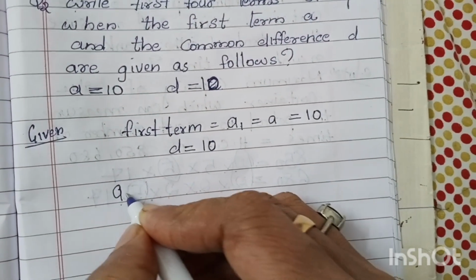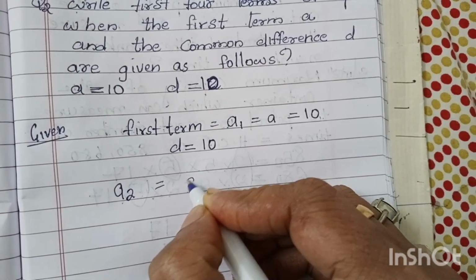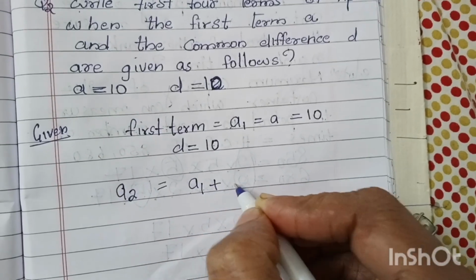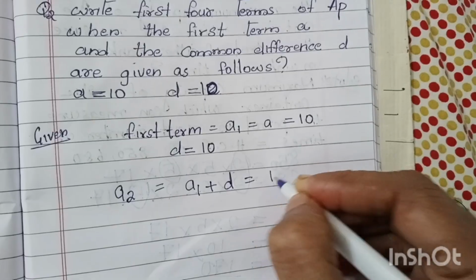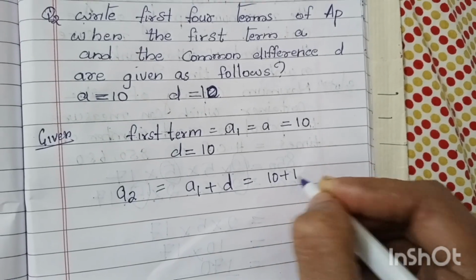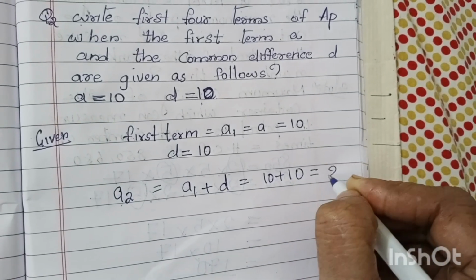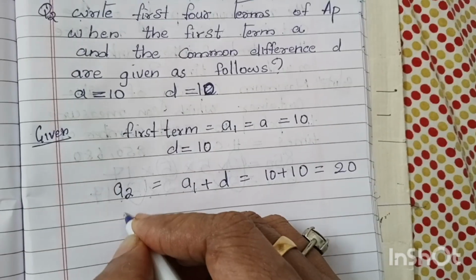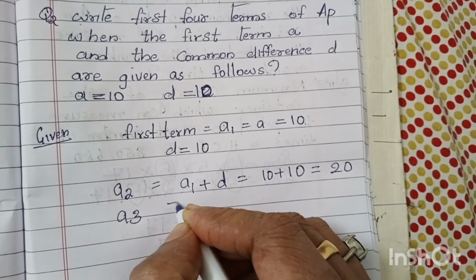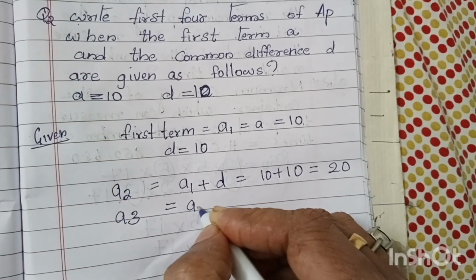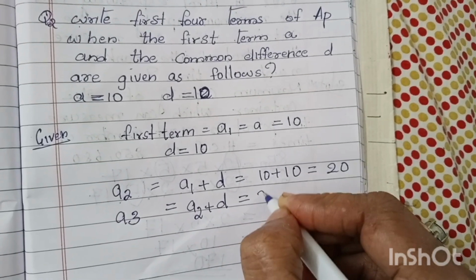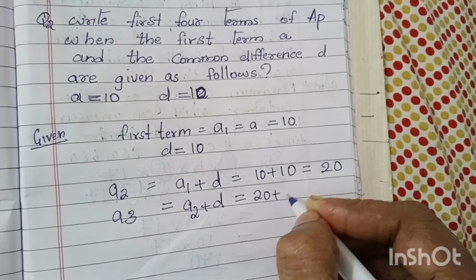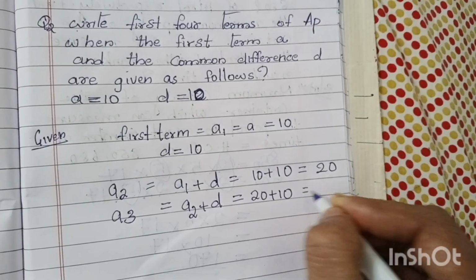So a2 is equal to a1 plus d, so we get 10 plus 10, which is equal to 20, and a3 is equal to a2 plus d, which is equal to 20 plus 10, which is equal to 30.